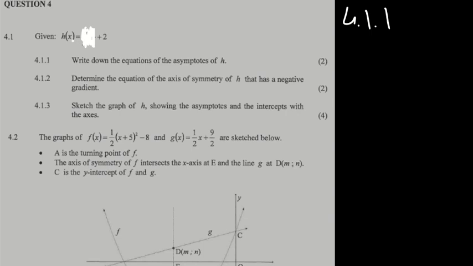Should you close this part, you notice that you have h of x equal to positive 2. That means the equation of your asymptote for that point, you just say y instead of h of x is equal to 2, such that y is an element of real numbers.